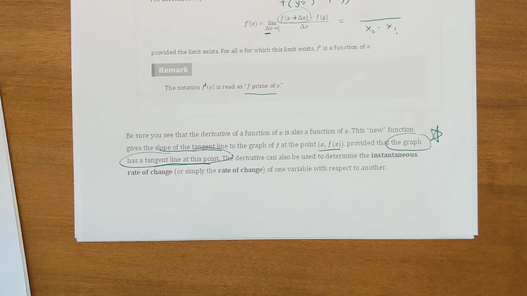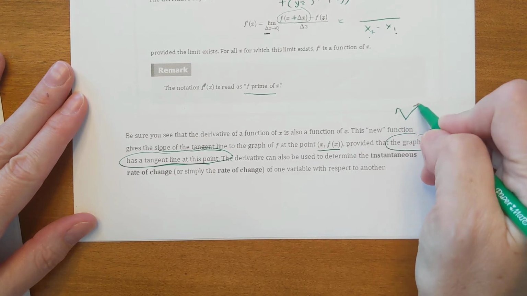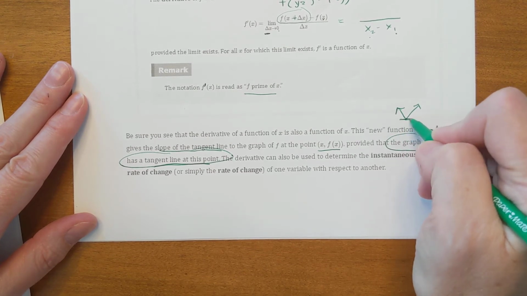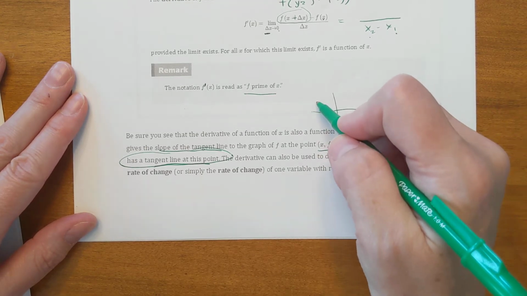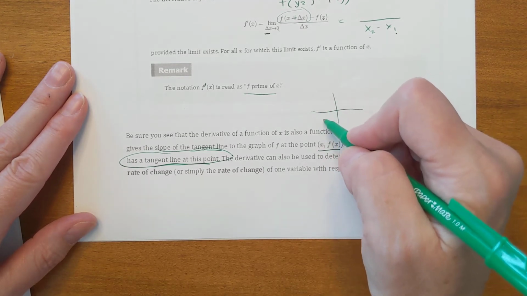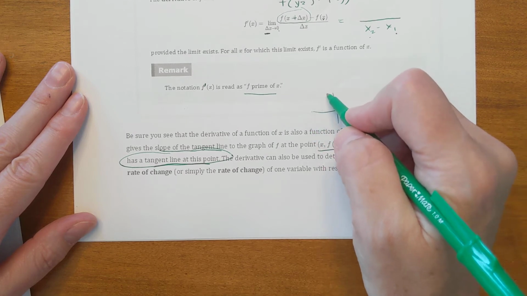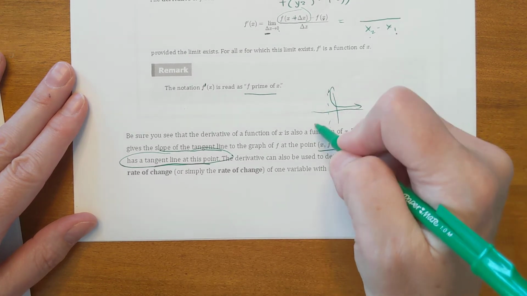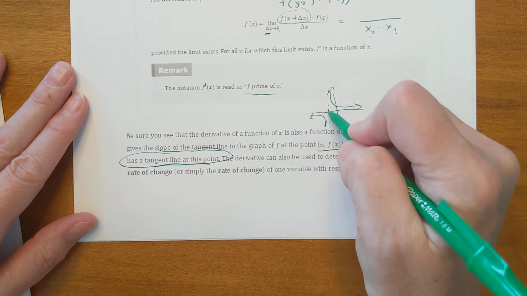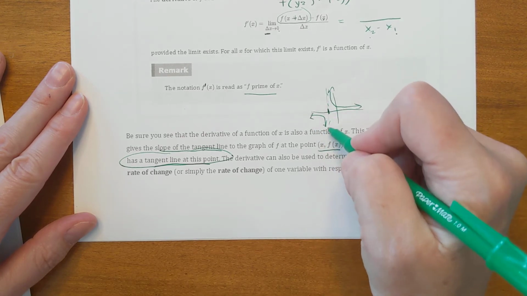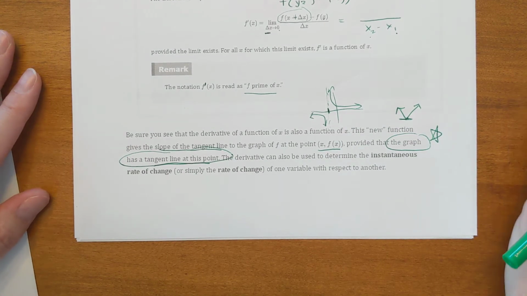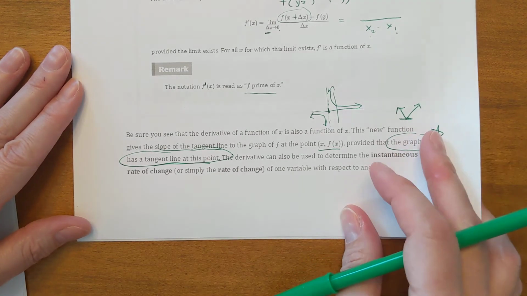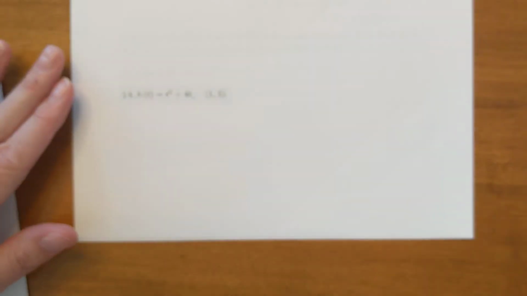If it doesn't have a tangent line at that point, you can't differentiate it. And that happens when you have something pointy, like absolute value. We can't differentiate at that point. It doesn't have a slope. Or possibly it doesn't have a point there at all. Like if you've got a vertical asymptote, you can't differentiate at that value of x because there's not a number there. So you've got to worry about the domain of the functions. Anyway, bottom line, we're finding slope.